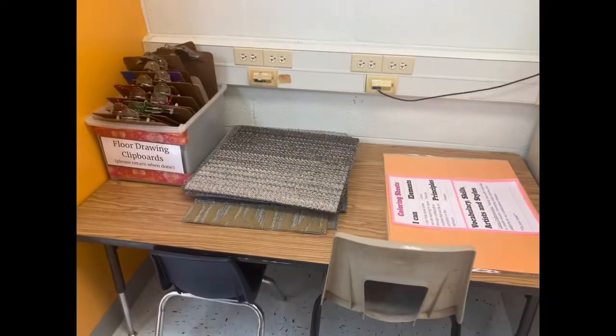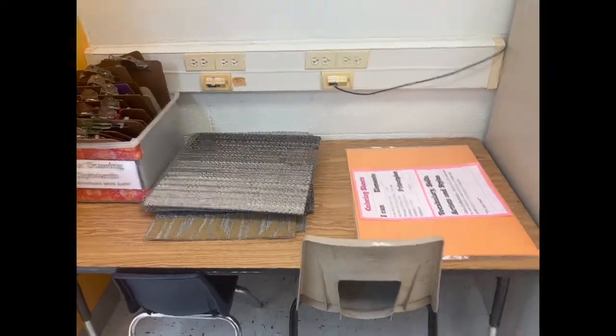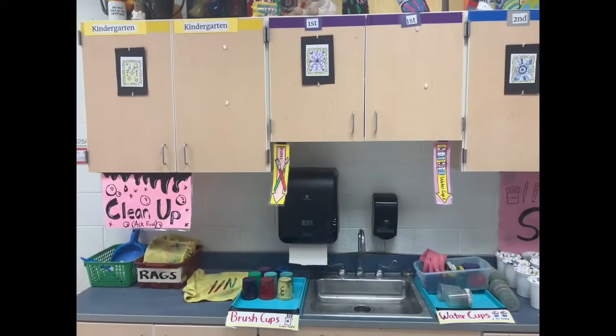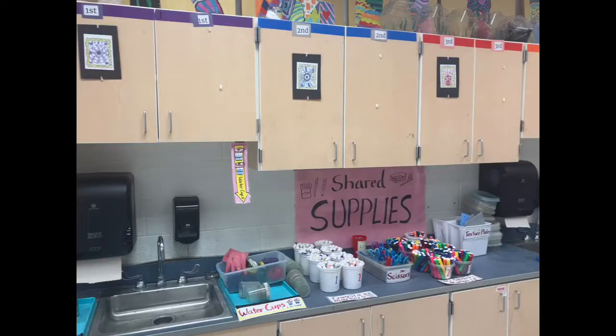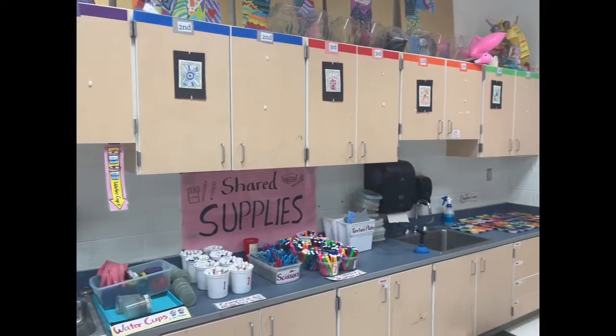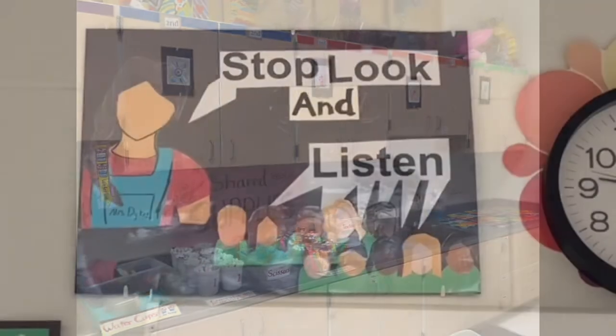If you do have permission to come back here, there's clipboards if you're doing free drawing, and there's carpet squares. Once again, please with permission. Over here is cleanup and the shared supplies counter. So if multiple grade levels are using a supply, it won't be on your mat, it will live over here. I'll let you know if something that we're getting is on the shared supply counter.